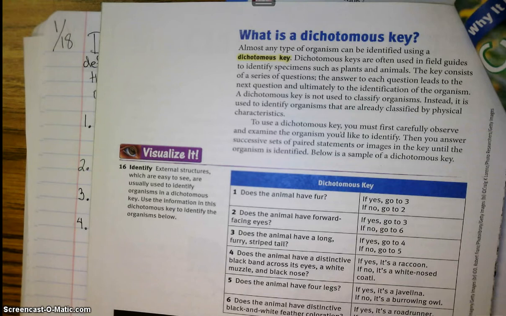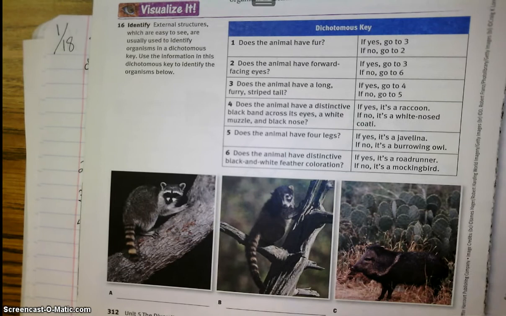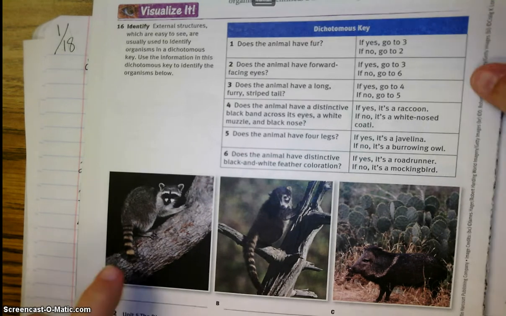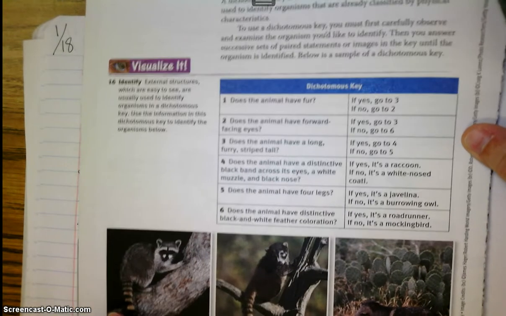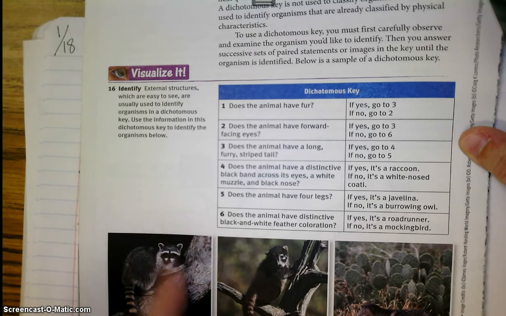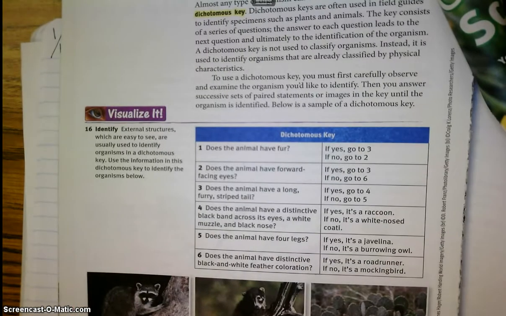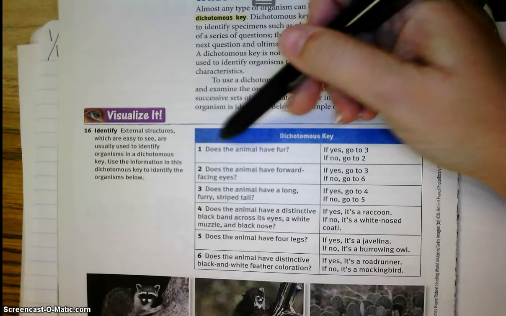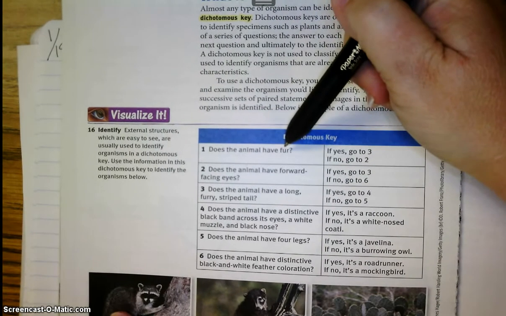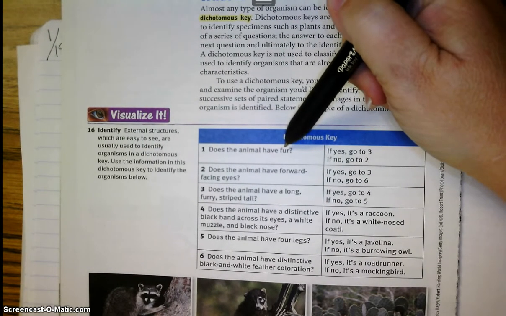Here is a sample of a dichotomous key, and we're going to do this one together. So we're going to start off looking at these organisms one at a time. You might recognize these, but we're not going to just jump and write the name of it, okay? We're going to use the dichotomous key because we're learning this, we're practicing this. So looking only at the organism for letter A, where do we start? We always start at question 1. Does the animal have fur? So I'm looking at this organism. Does it appear to have fur?